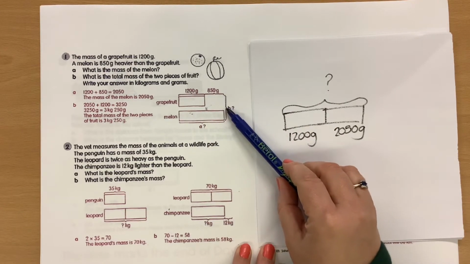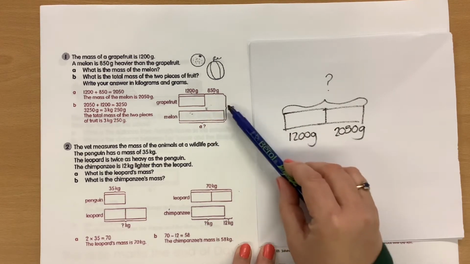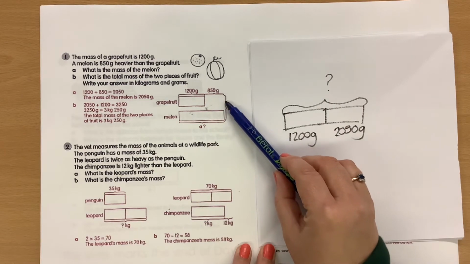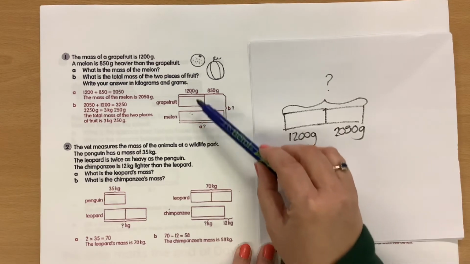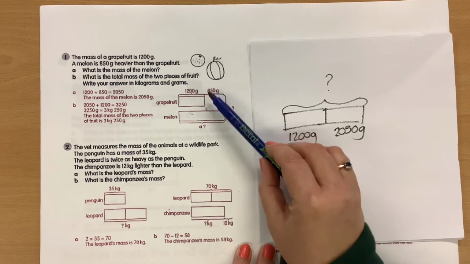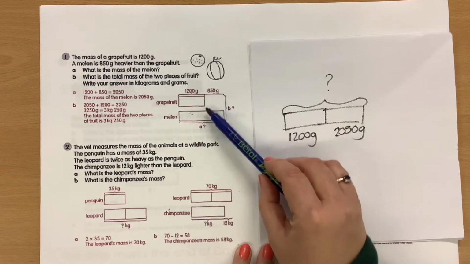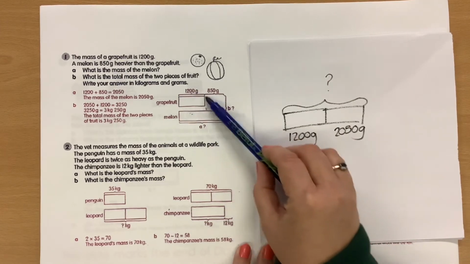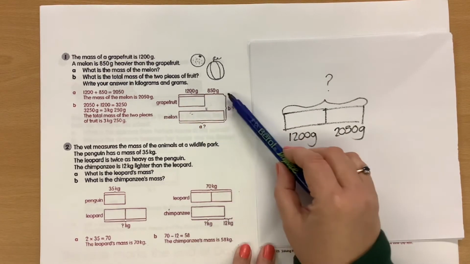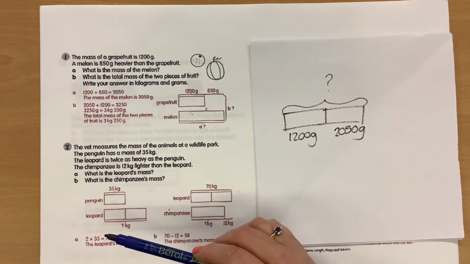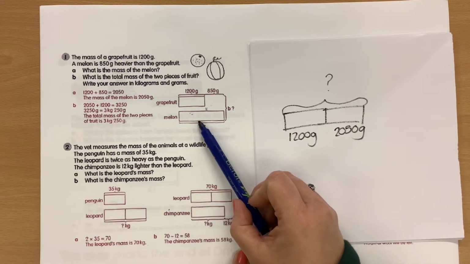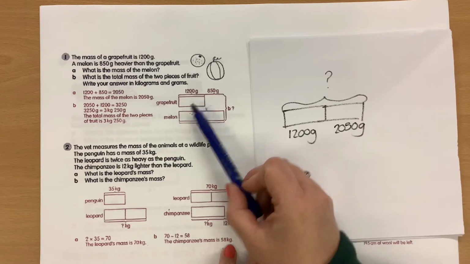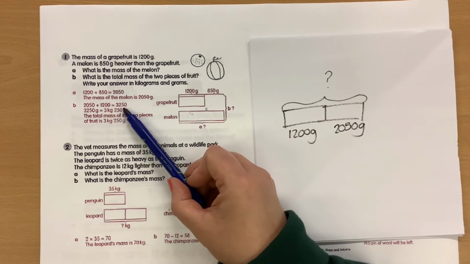And so we can use this bar model again and just put a different bracket on the side here, which shows that we're adding together the value of both of these models, not this part, because that doesn't have a bar model. That's just the difference between the two. But we know that we can add this bar model and this bar model together, and that will give us the mass of the two pieces of fruit. So 2050 grams plus 1200 grams is 3250.